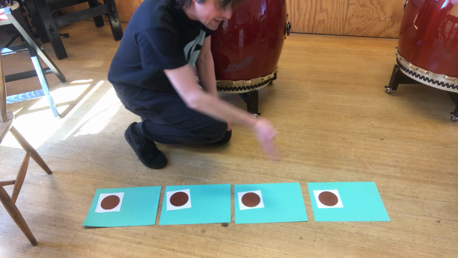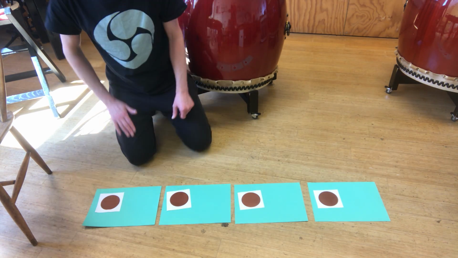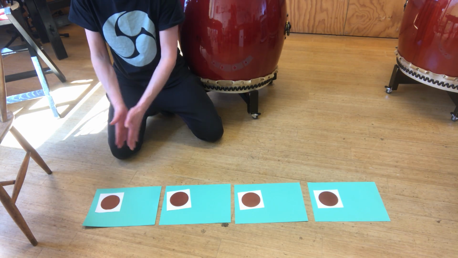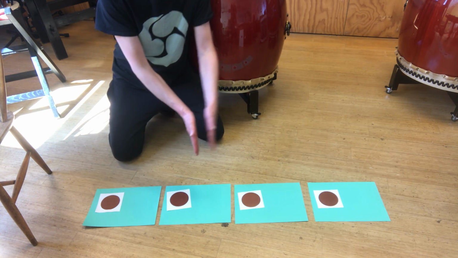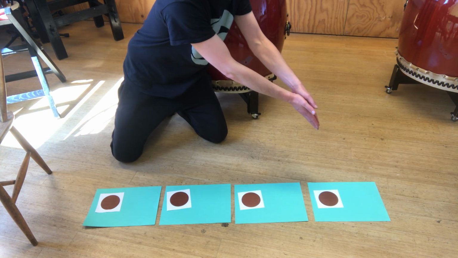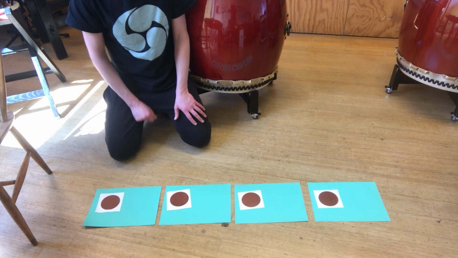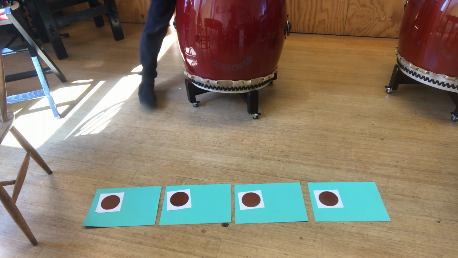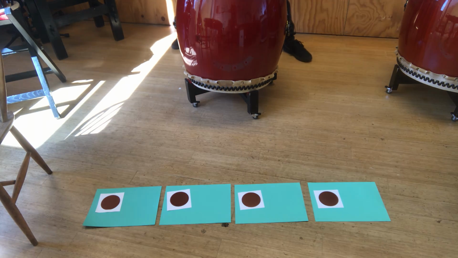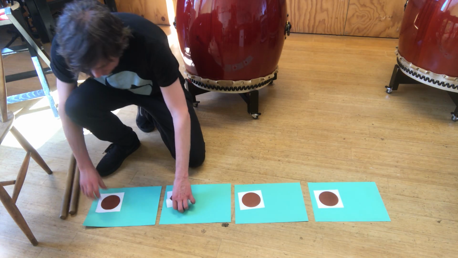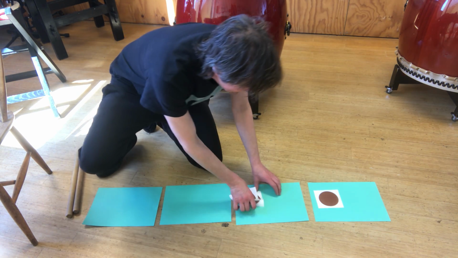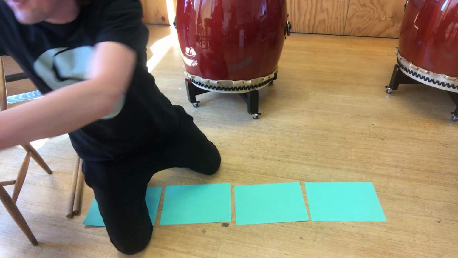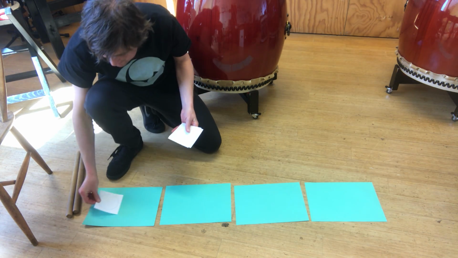Now we're going to pass by each of these spaces at a certain pace, and the pace is going to be this. So if you just watch, 1, 2, 3, 4. But because each space has a don in it, if we were to play that, it would actually sound like this. 1, 2, 3, 4.